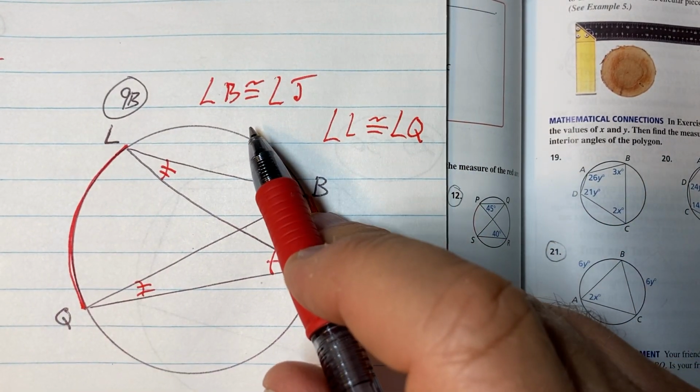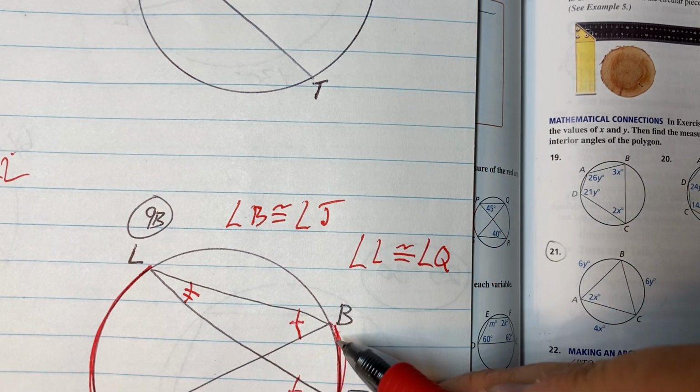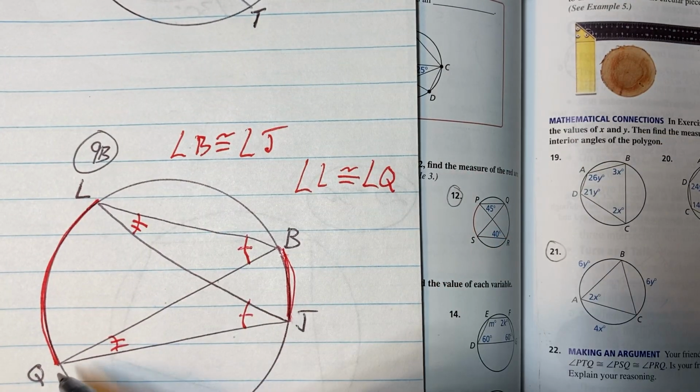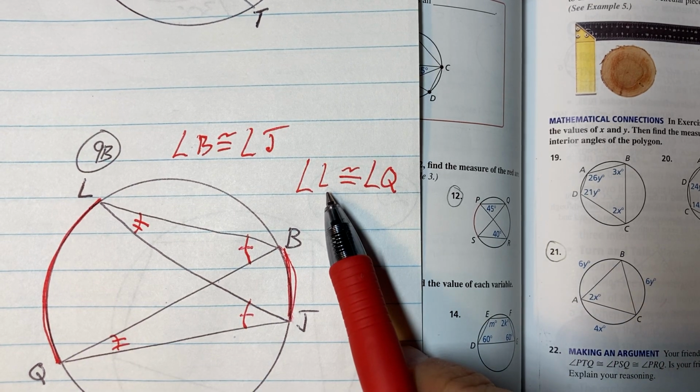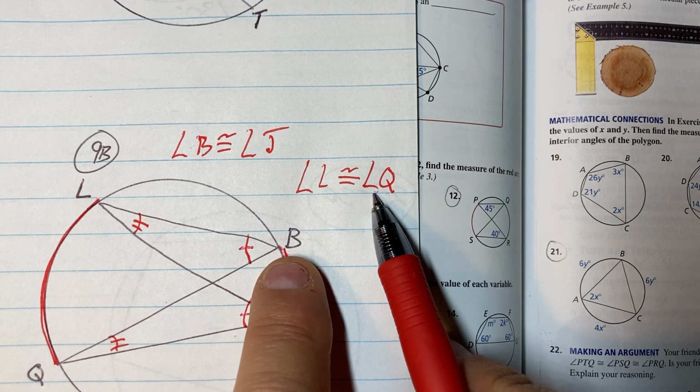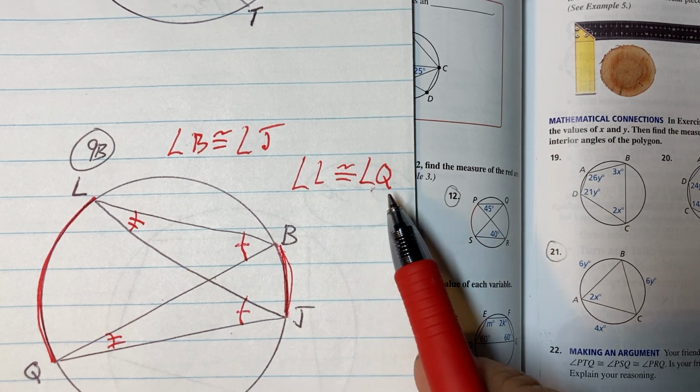And if you want to be more precise, you can say angle LBQ is congruent to angle LJQ, and then this one, angle BLJ is congruent to angle BQJ.